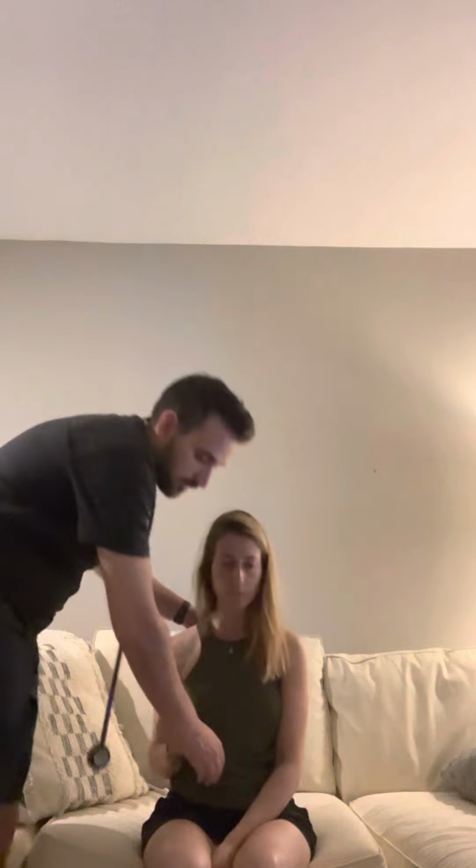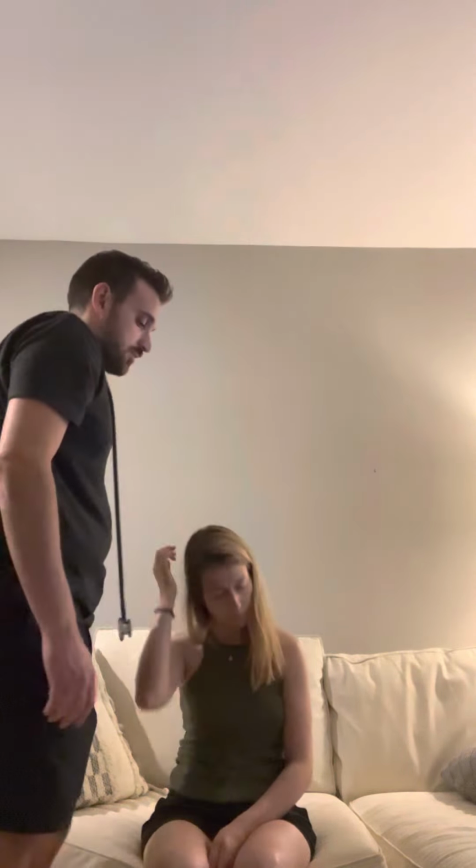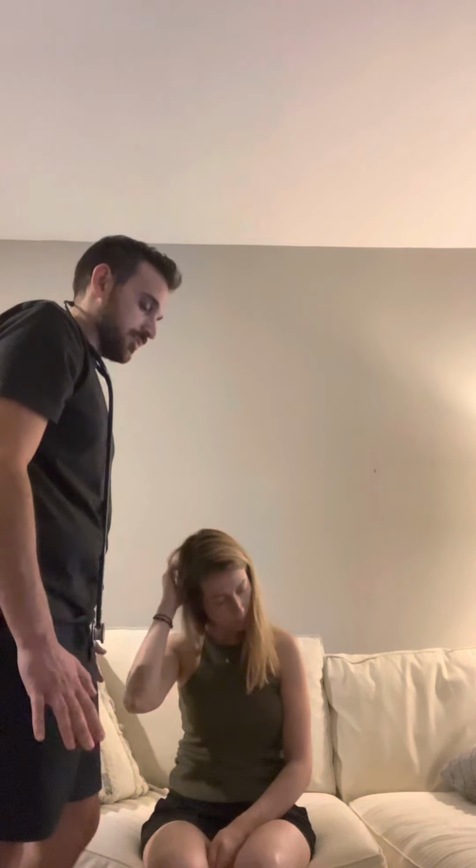And then after assessing the upper extremities from a peripheral vascular standpoint, I'm going to palpate her abdominal aorta, which would be right here. Take a deep breath. Not too hard, obviously. Probably one of the most important arteries here. So that's good. No issues there, no pulsations, no pulsatile mass.